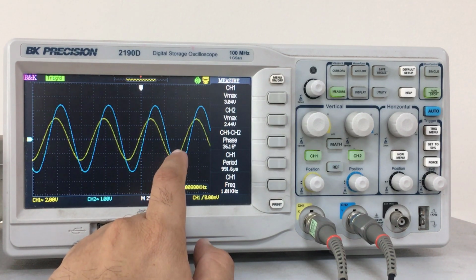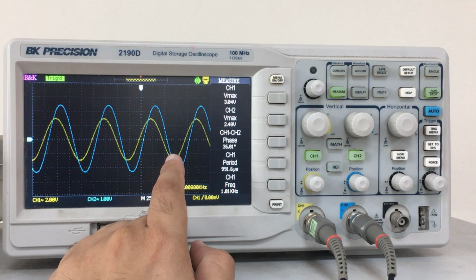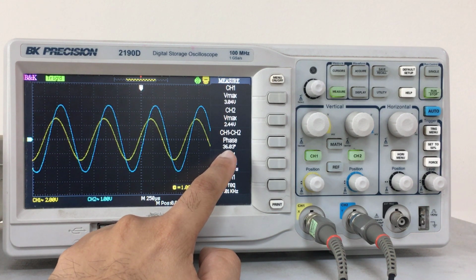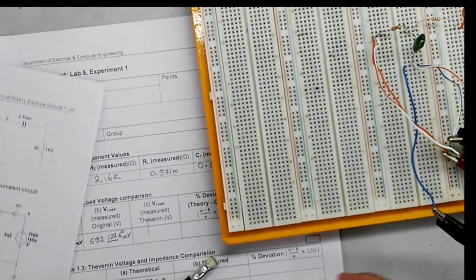Also we saw in the load voltage that the voltage is lagging. So this is 36.3 degree. Okay, there is some fluctuation, but let's take it to be 36.3 degree on average.